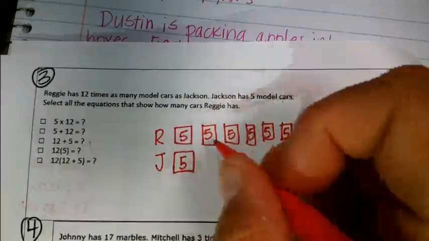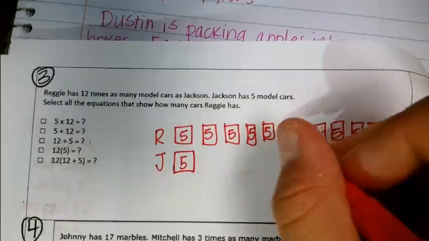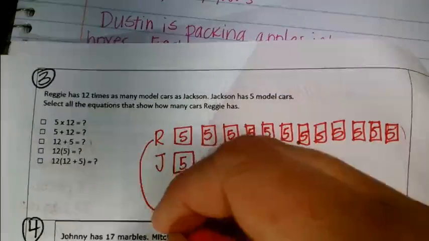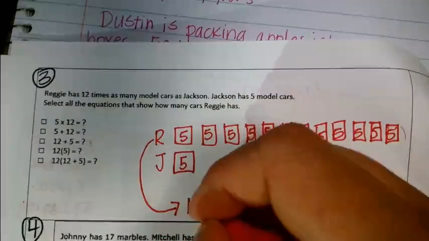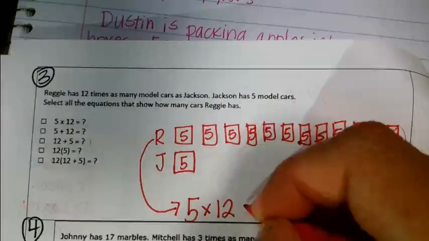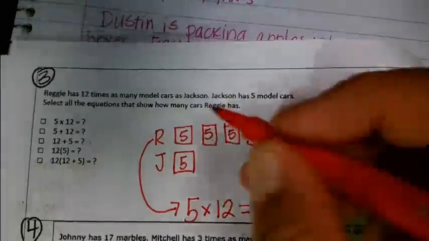This shows that if we have 5 in each box, and there are 12 boxes, then in order to find out Reggie's amount, I can multiply 5 times 12 and get my answer. So that means that this works.